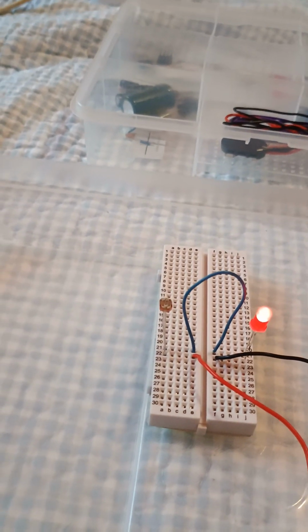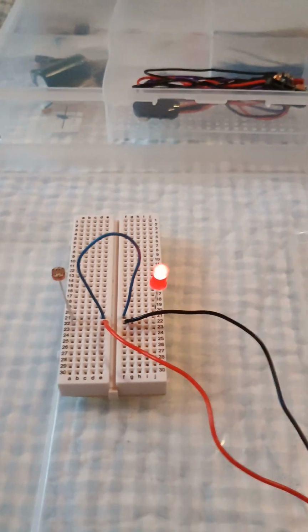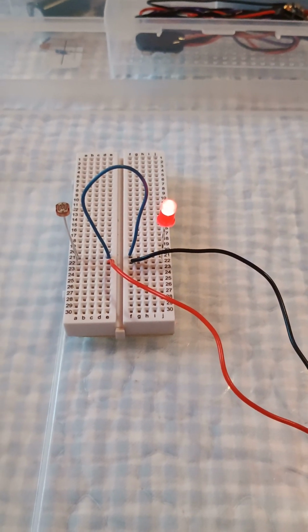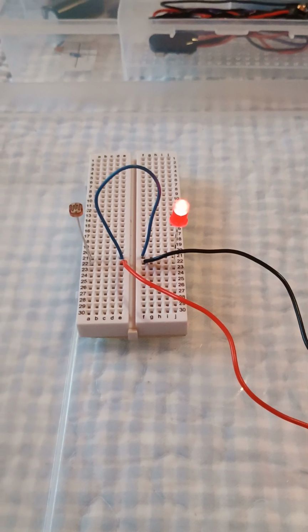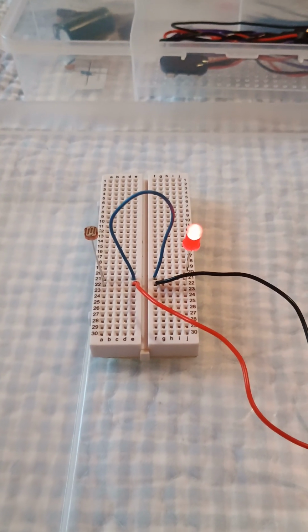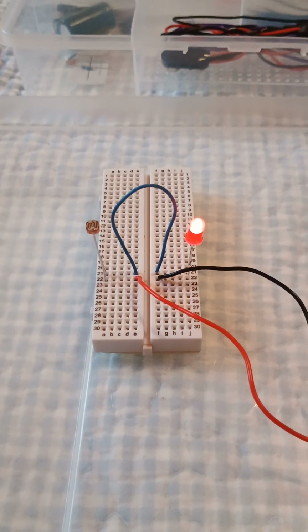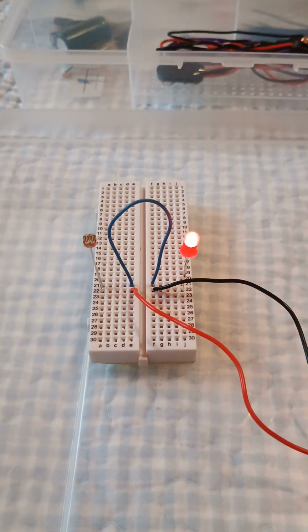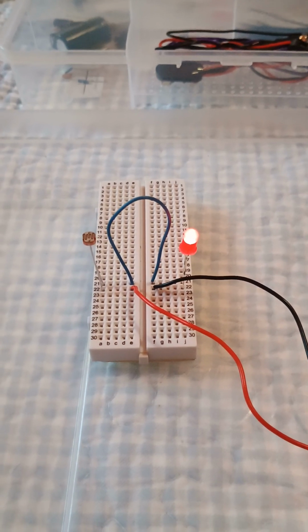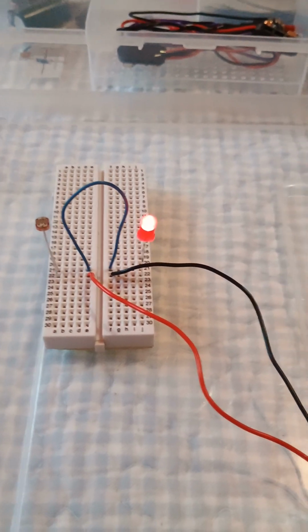So what happened? It dimmed it. As I cover it and the less light gets in, then the light dims. How much light greatly impacts the brightness of the LED. And yes, we found that to be very true. A photocell is a version of a resistor, and the brightness of light impacts the LED.